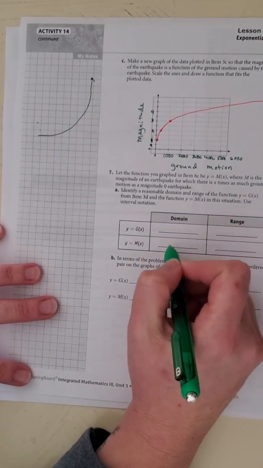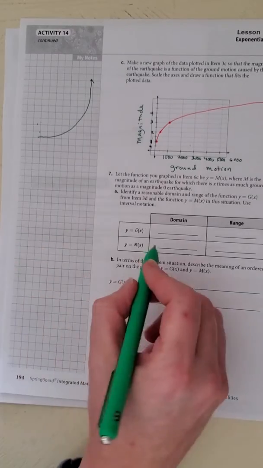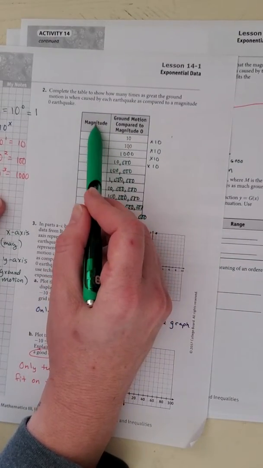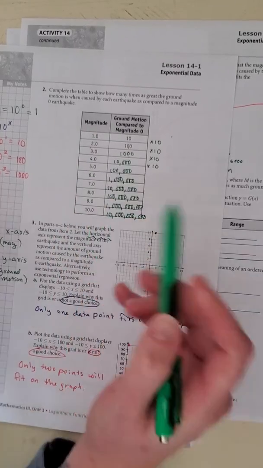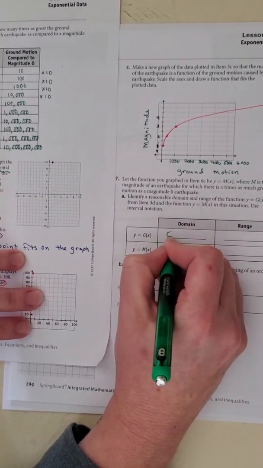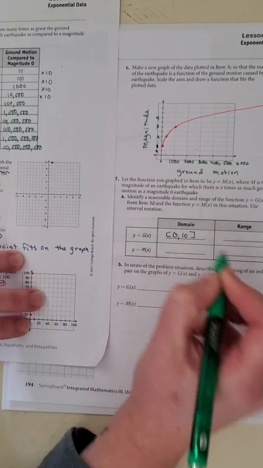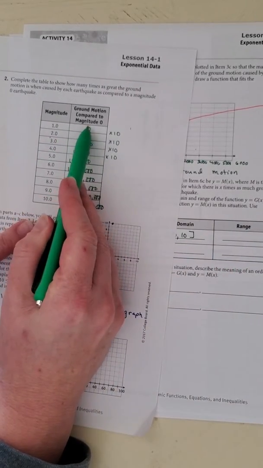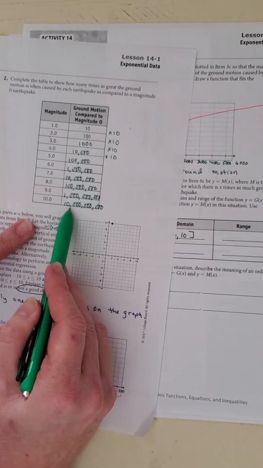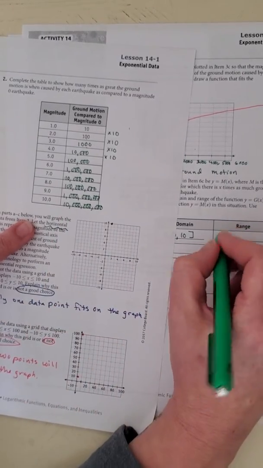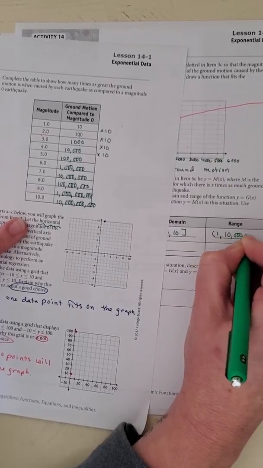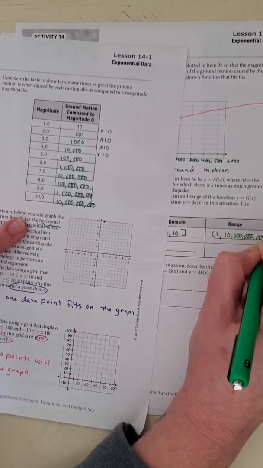Remember g of x is the original function, so we could have a magnitude 0 up to a magnitude 10. So from 0 to 10. And the range of our function would go from 1 to like 10 billion. So 1 comma 10 billion.